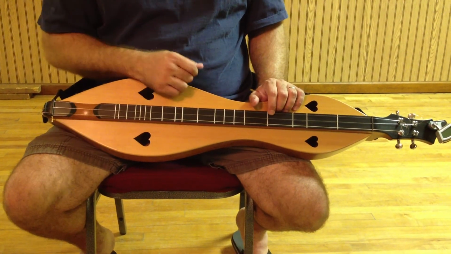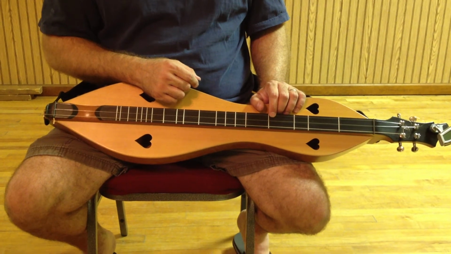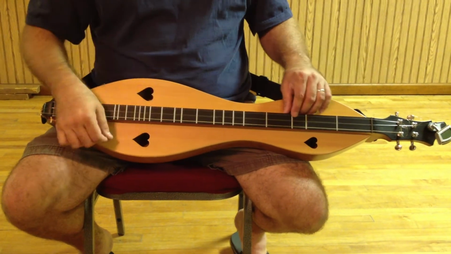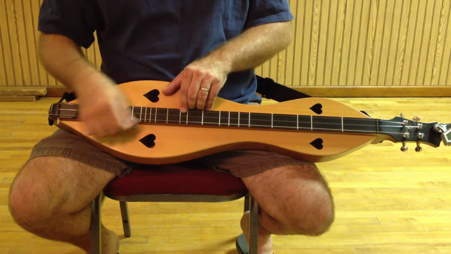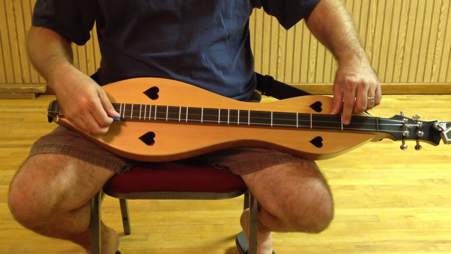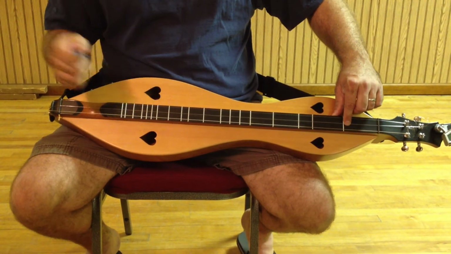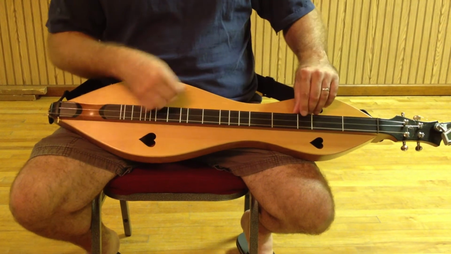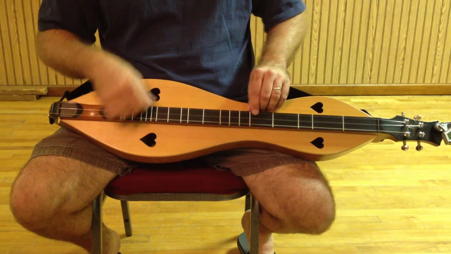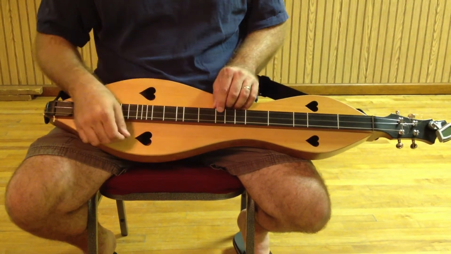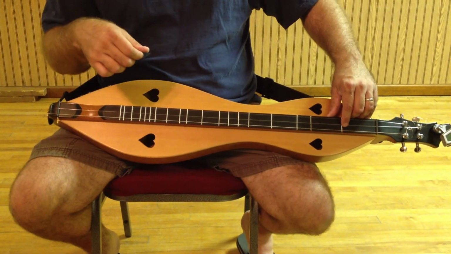For G, you're going to do 0, 3, 5, 7, 10. 0, 3, 5, 7, 10 with a 1 in the middle. Hopefully you wrote this down, but you can always rewind this. 0, 3, 5, 7, 10 with a 1 in the middle.